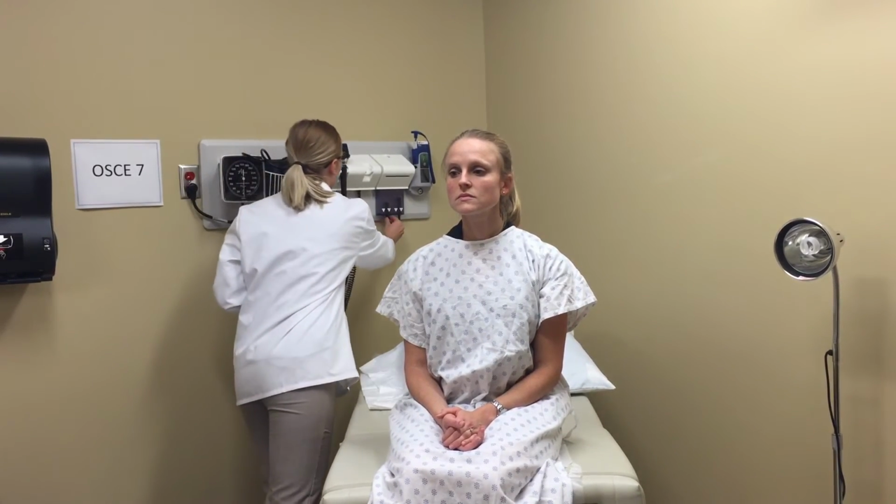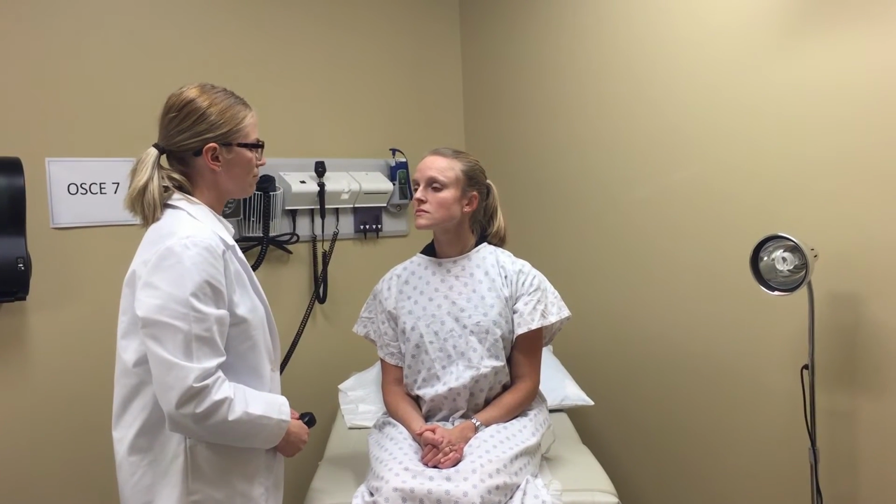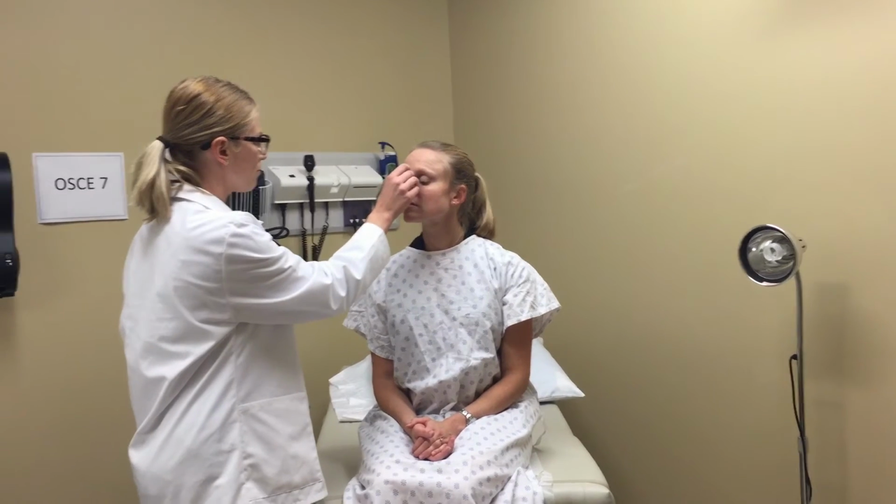We will now examine the nose. Inspect the external nose for bridge, asymmetry, lesions, discharge, and that it is midline. We will then palpate each side of the nose as well as the cartilaginous tip. Using a new tip, we can then use the otoscope to examine the internal nares.